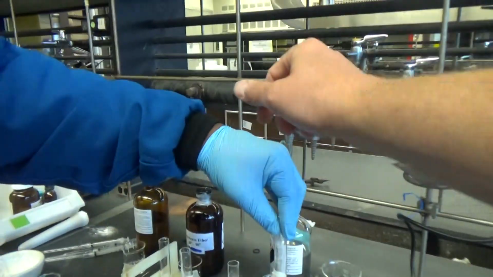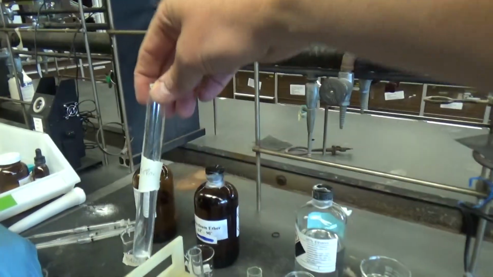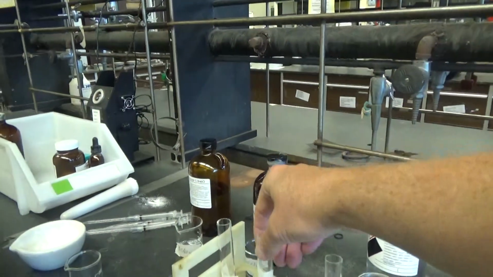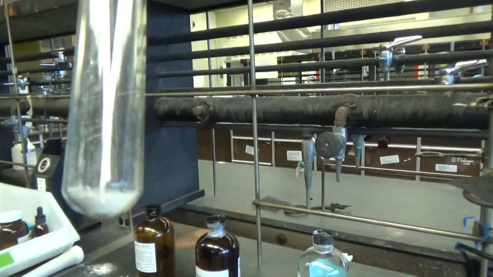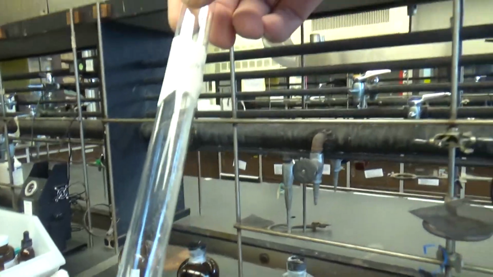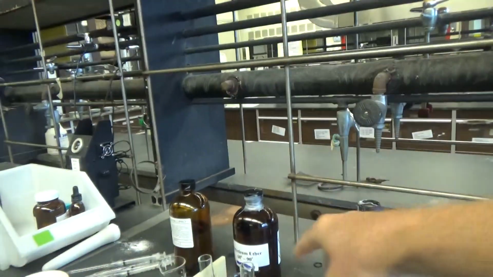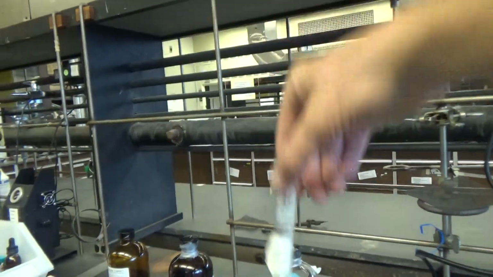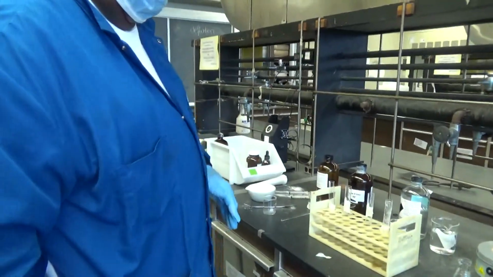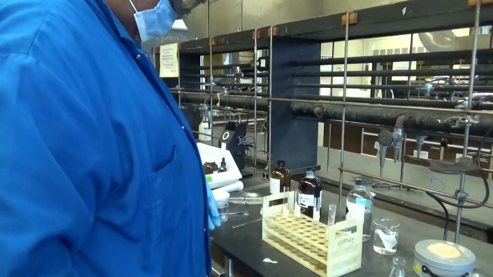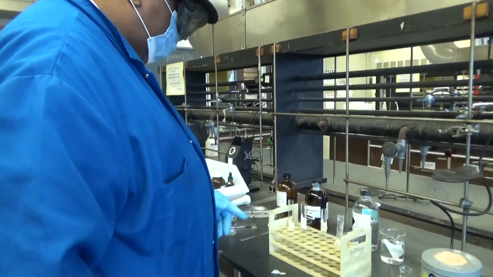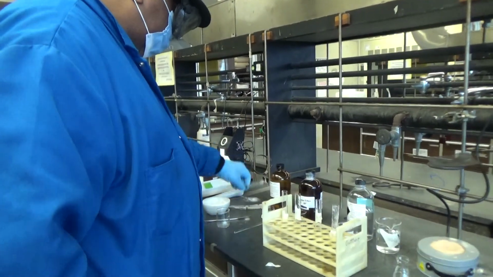Look at them each. So we have the acetone one, petroleum ether one, ethanol one, and the water one. So now we are going to test the solvent. I will start with acetone.